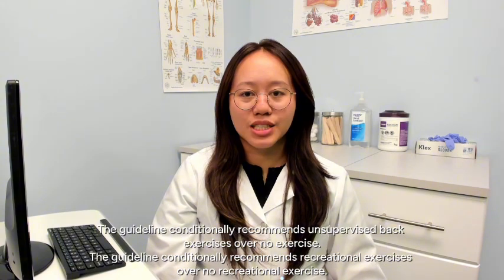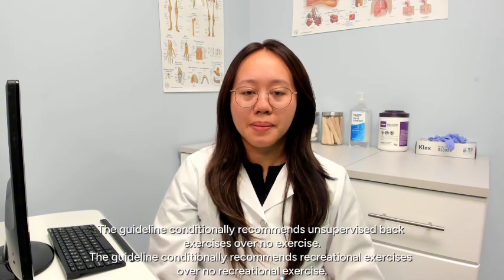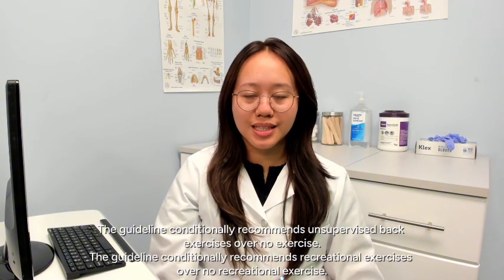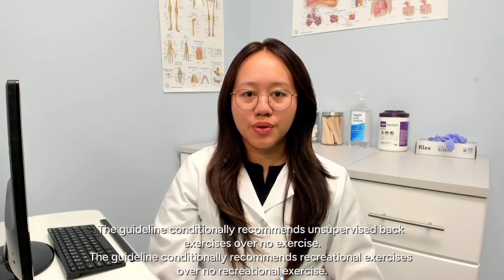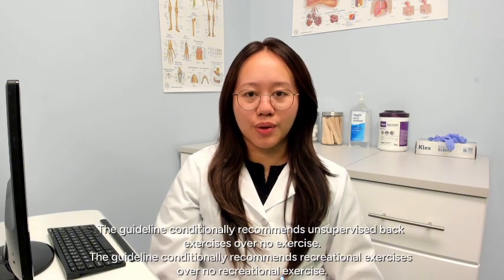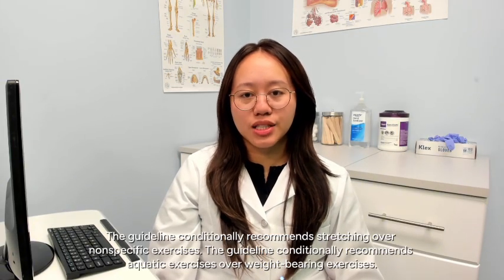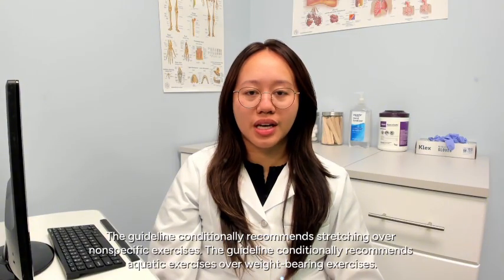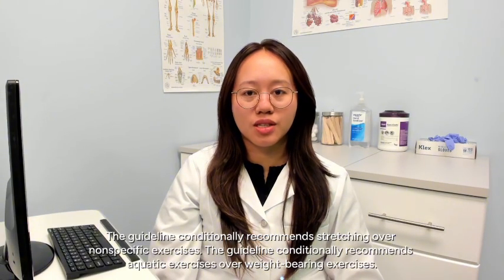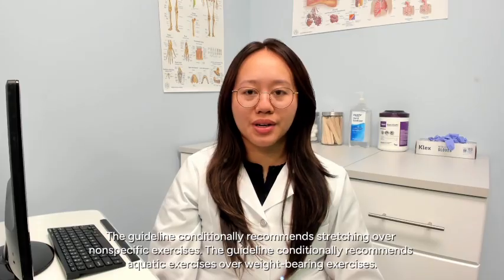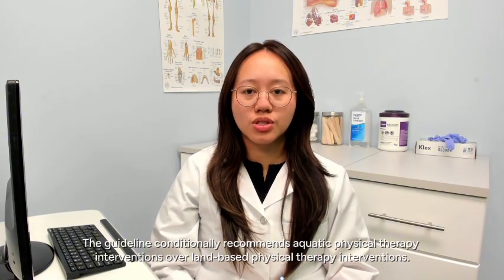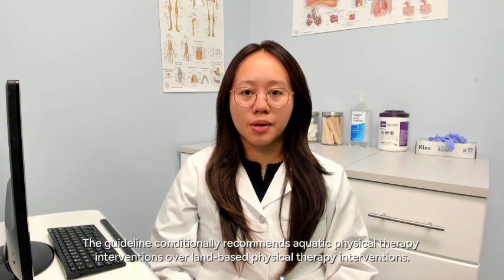The guideline conditionally recommends active physical therapy interventions over passive physical therapy interventions. The guideline conditionally recommends unsupervised back exercises over no exercises. The guideline conditionally recommends recreational exercises over no recreational exercises. The guideline conditionally recommends stretching over non-specific exercises. The guideline conditionally recommends aquatic exercises over weight-bearing exercises. The guideline conditionally recommends aquatic physical therapy interventions over land-based physical therapy interventions.